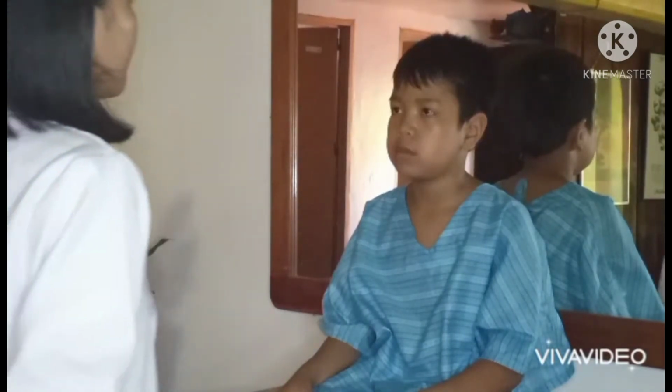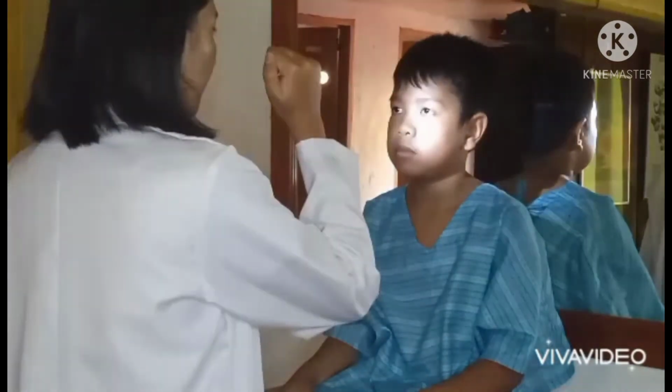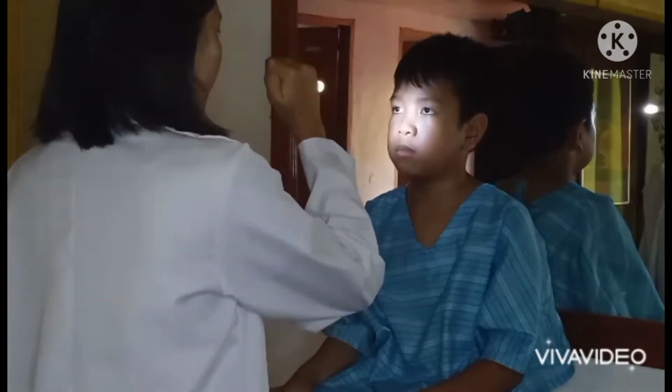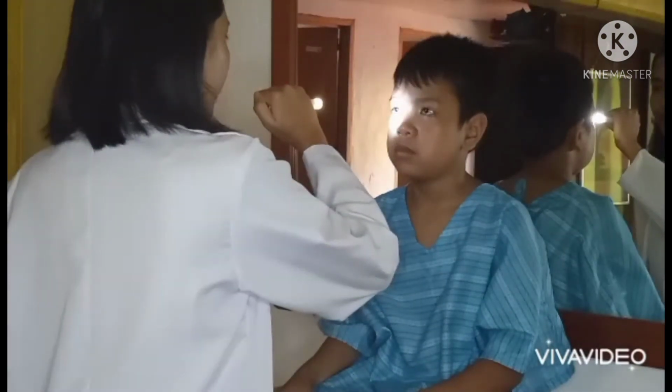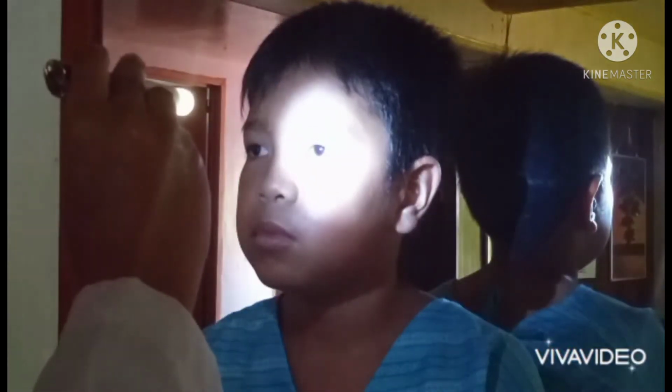To do this, darken the room and shine one light on one pupil from the side. Normally, this causes both pupils to constrict. Document these findings as PERRLA, which means pupils equal and round, reactive to light and accommodation.